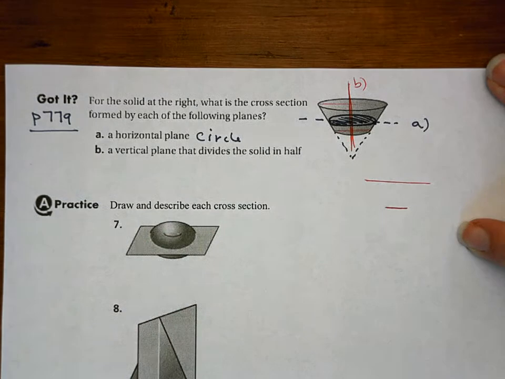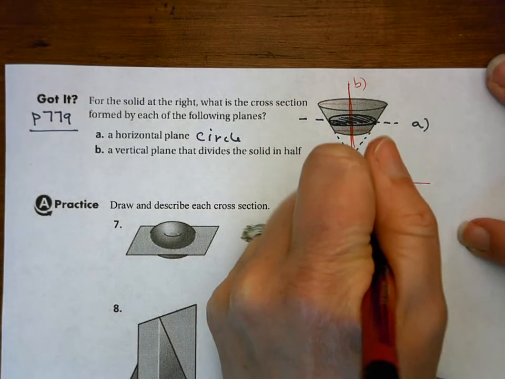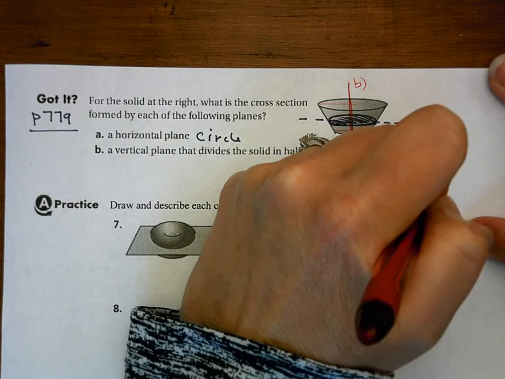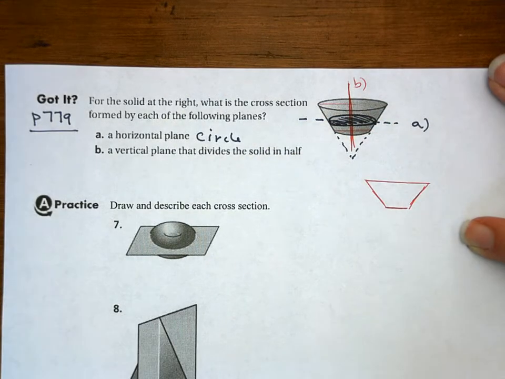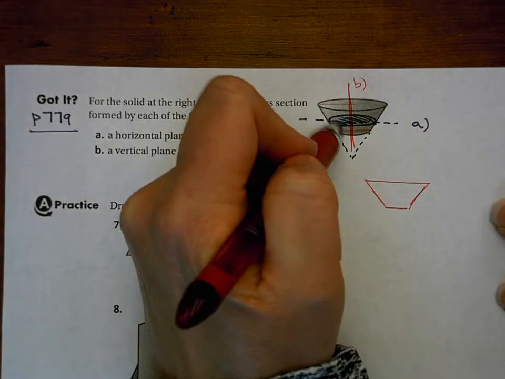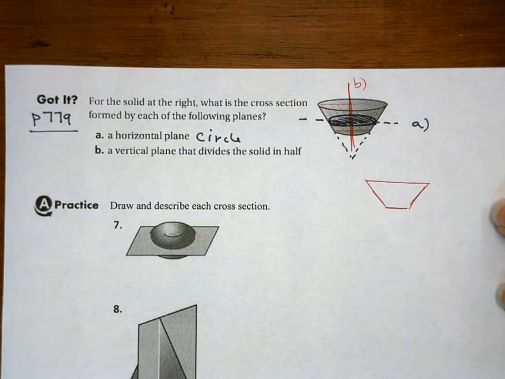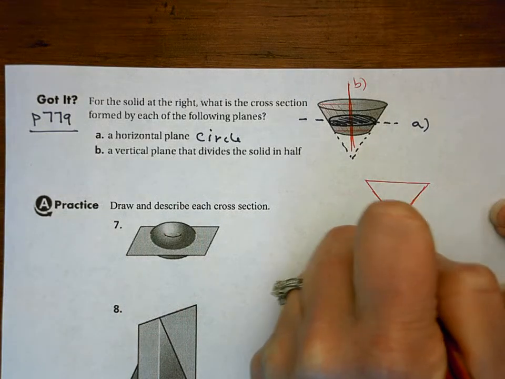And I know the edges of the cone angle in. So that would be my cross section. I don't want to draw that in completely, but it would be this part right here.